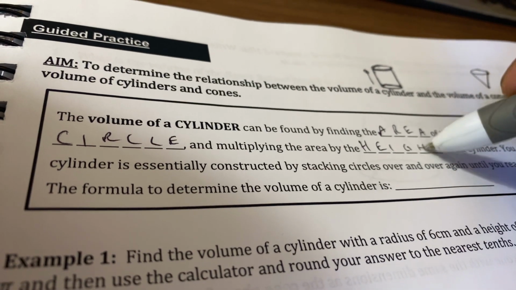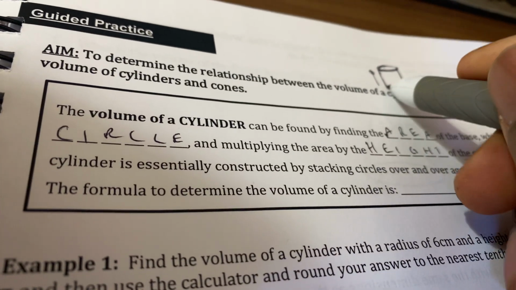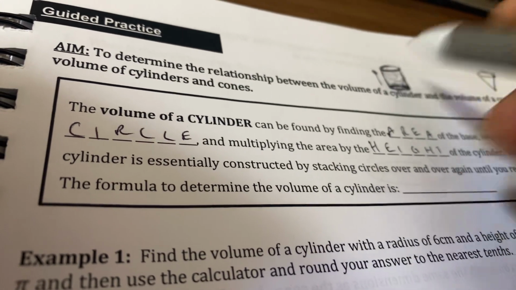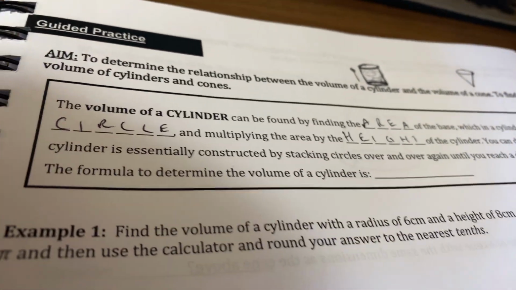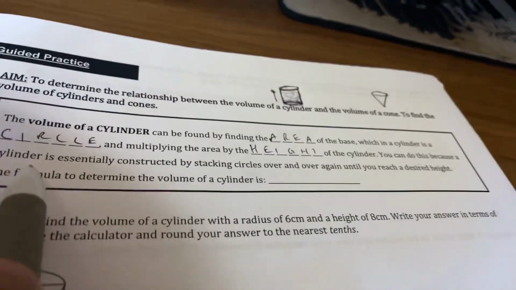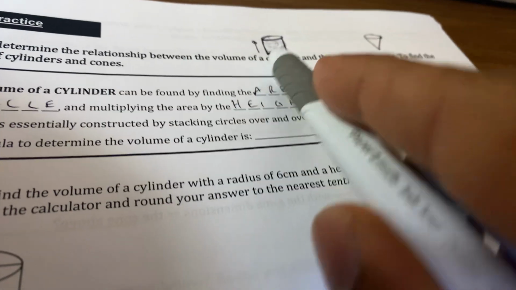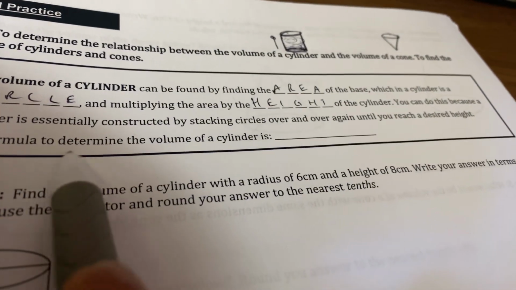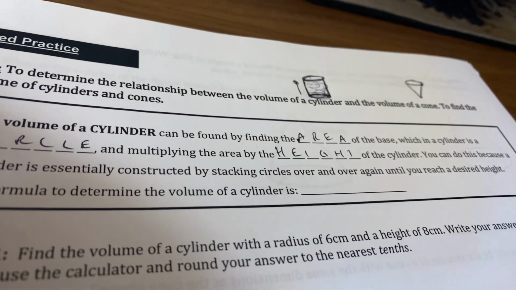It's actually quite simple, because you take the base and fill it up with as many circles as you can, up to the height, how tall it is. You can do this because a cylinder is essentially constructed by stacking circles over and over until you reach a desired height.